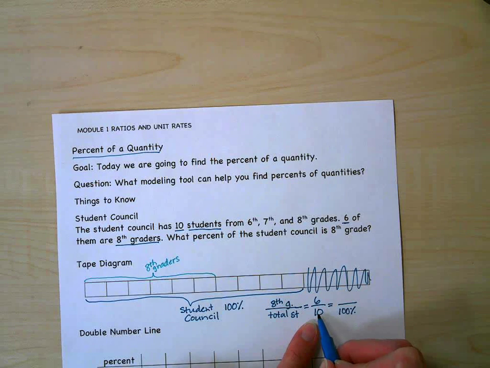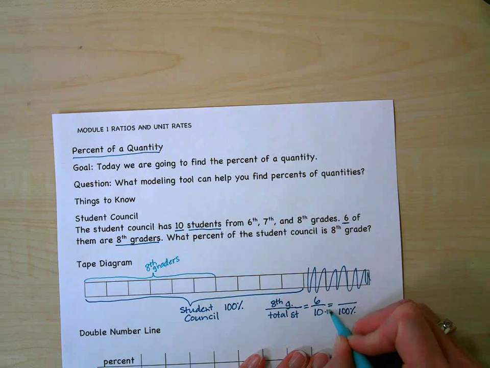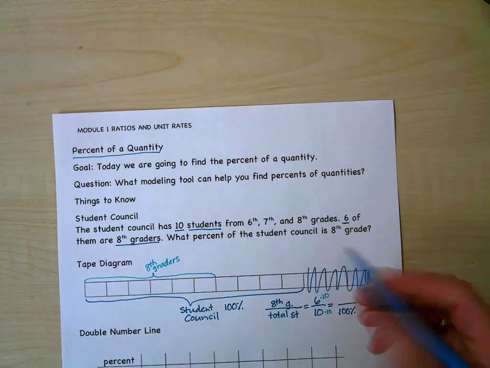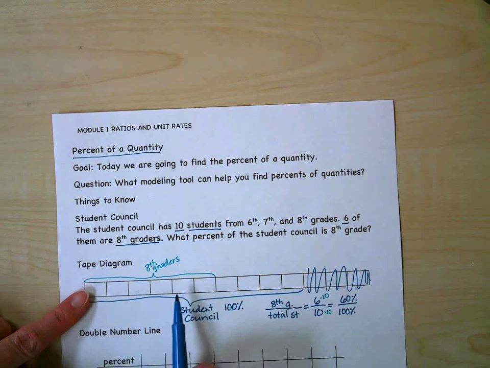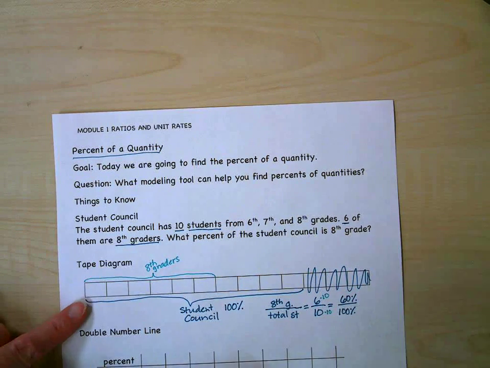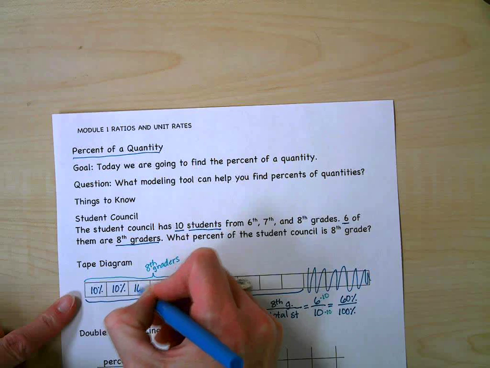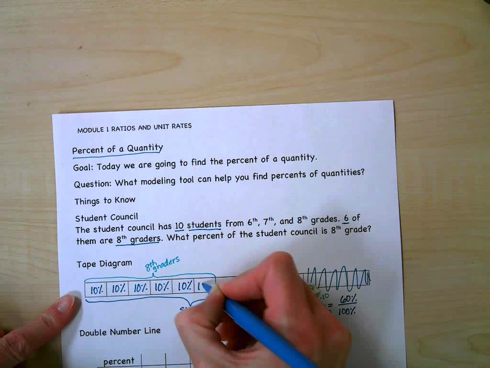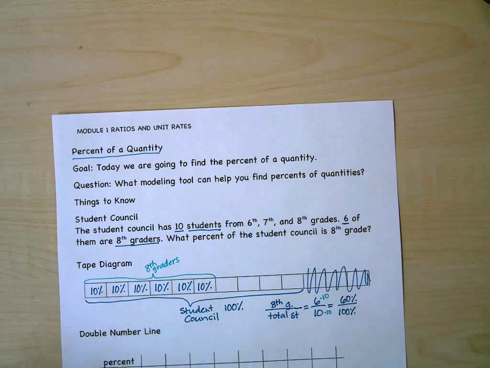So the question that you have to ask yourself is, how did I get from 10 to 100? And to answer that question, we say, oh, well, that's easy. I multiplied by 10. And what you do to one side, you have to do to the other. So 6 times 10 equals 60. So now I know that the number of 8th graders in student council represents 60%. So each one of these boxes then must be 10%. And if you count them like that, you see very quickly that 10, 20, 30, 40, 50, 60. So 60% would be our 8th grade kids.